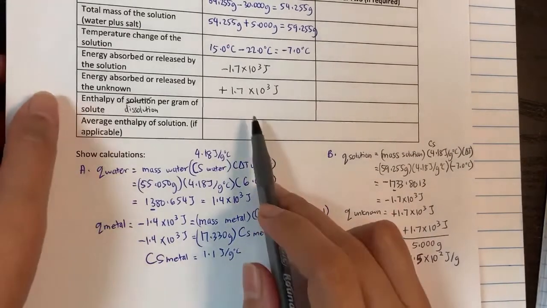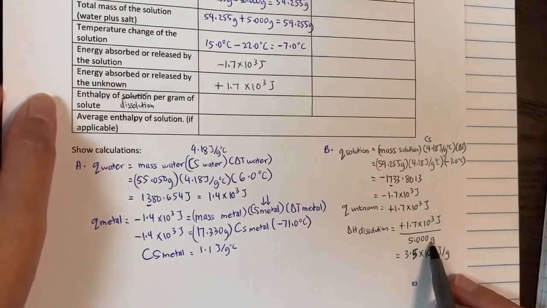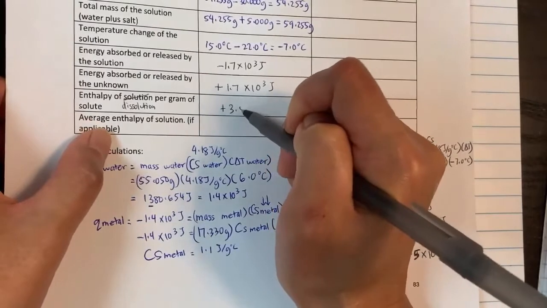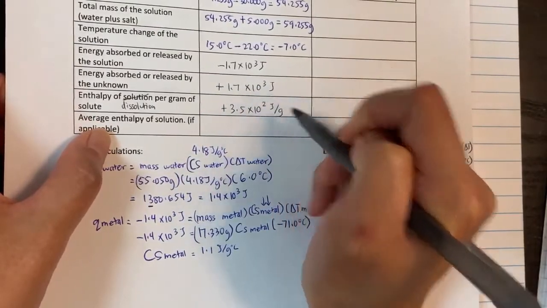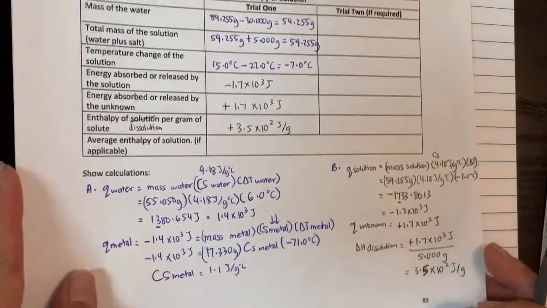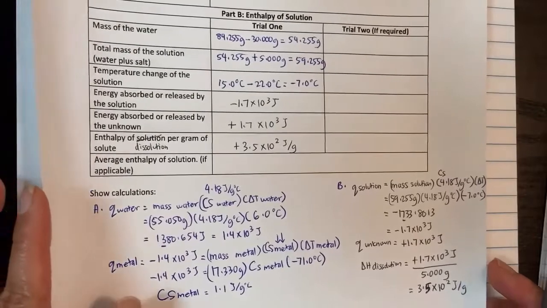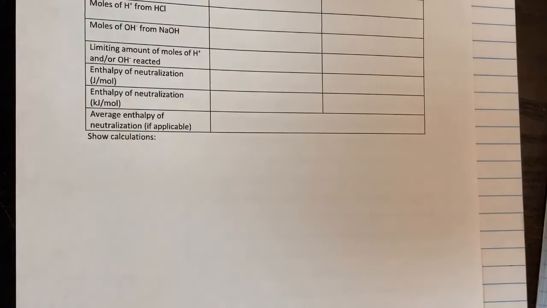Okay, so that goes over here. So you just divide it by how many grams of the solute that you used. So this is positive 3.5 times 10 to the power 2 joules per grams. Okay? All right, so that's the end of part B. Let's take a look at part C. Part C here is going to be a little bit longer.